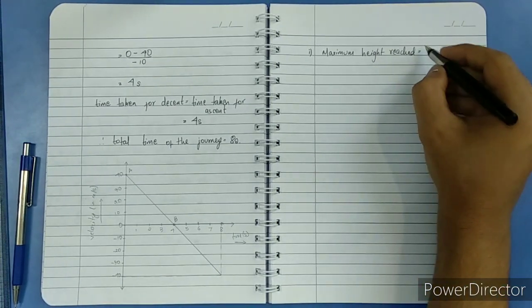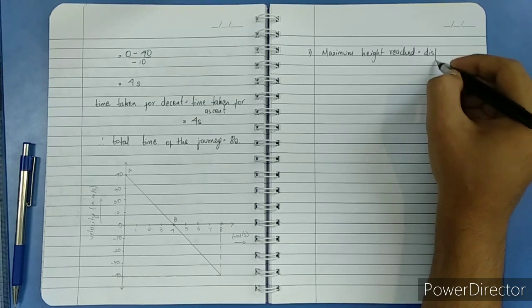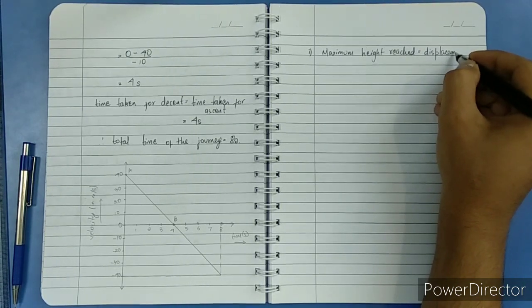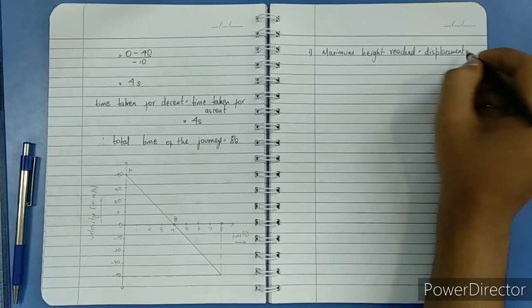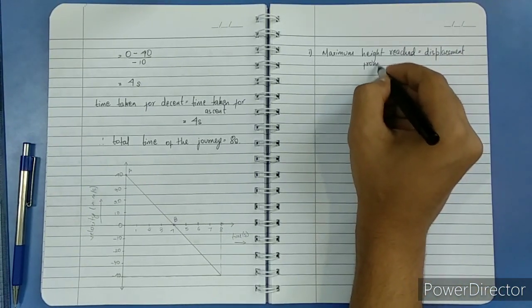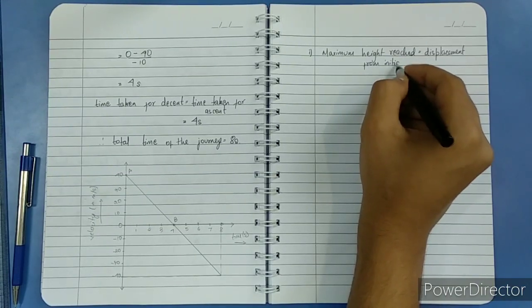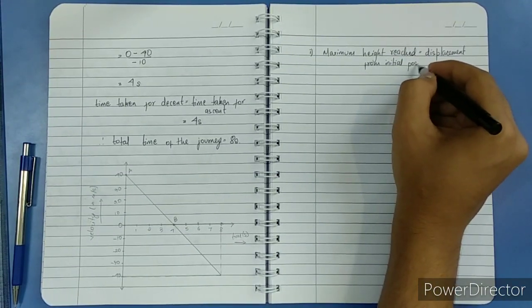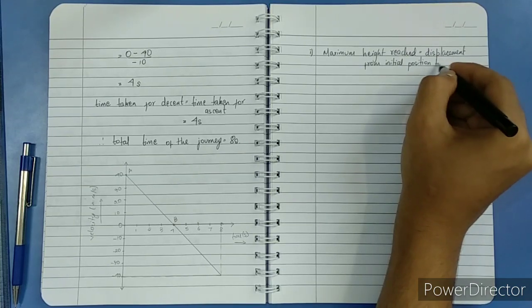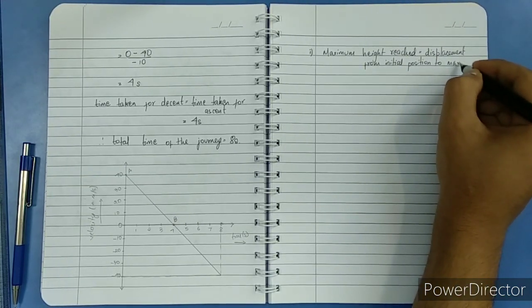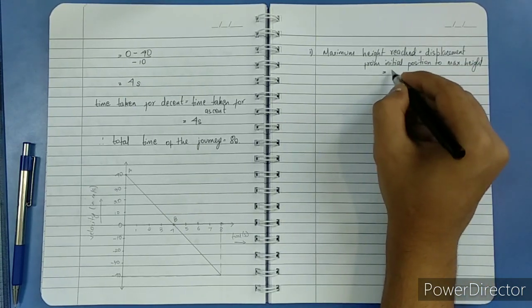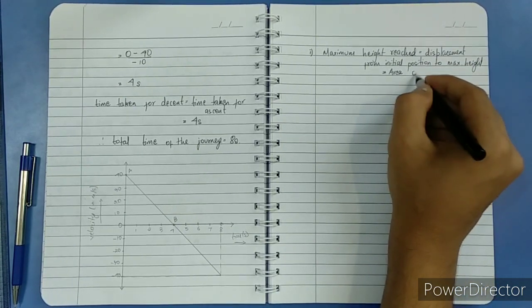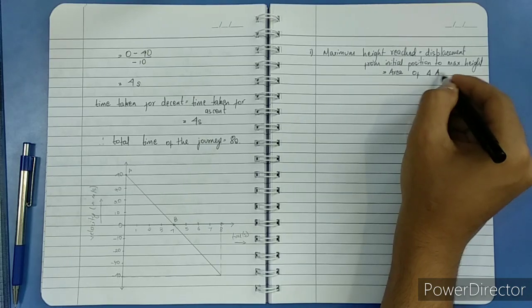is equal to the displacement from the initial position to maximum height, that will be the area of triangle AOB.